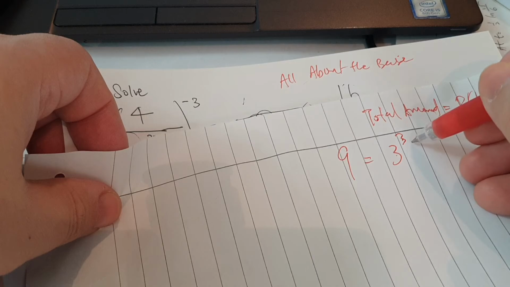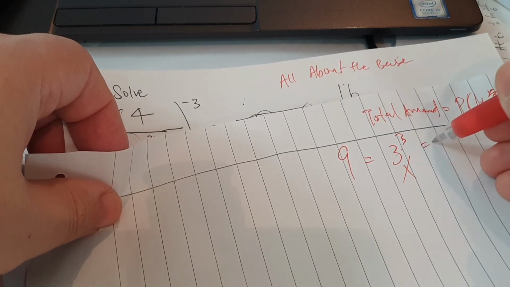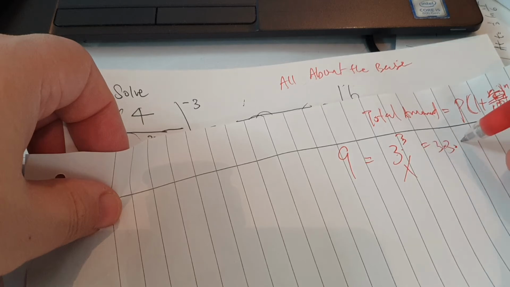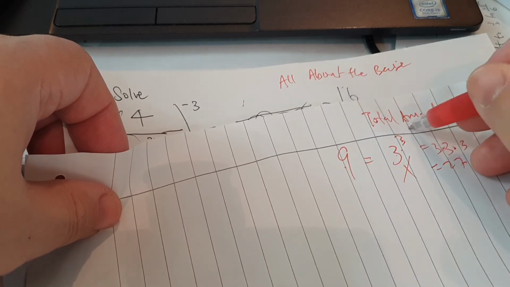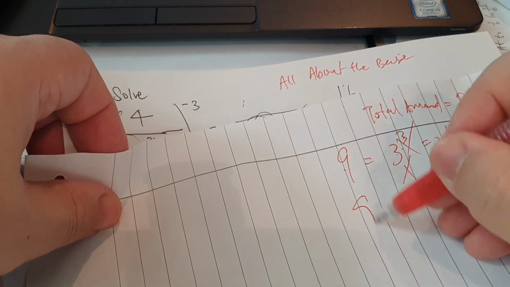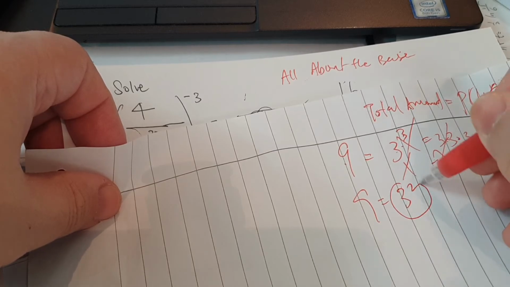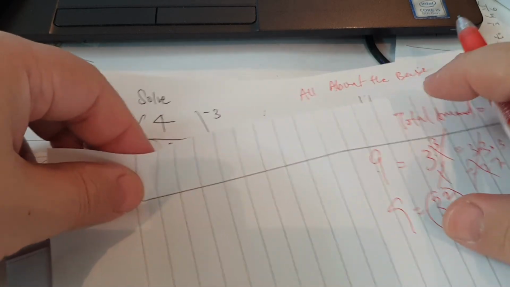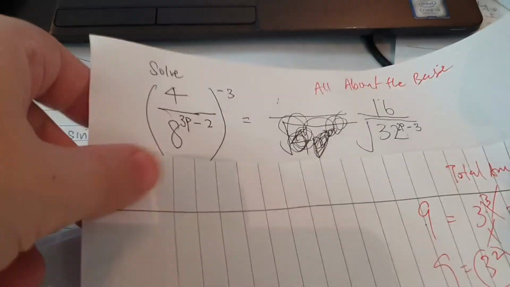No, ladies and gentlemen, this is wrong, because 3 cubed is 3 times 3 times 3, which is 27. How can 27 be equal to 9? So this is wrong. Okay? So what is 9 equal to? It is 3 squared. So be very careful. No, ask your calculator. Your calculator is right beside you during the exam. It's your best friend. Okay?